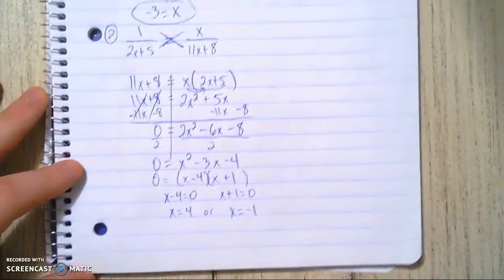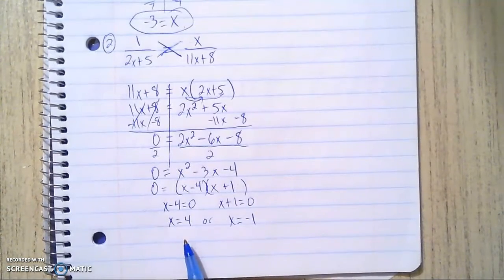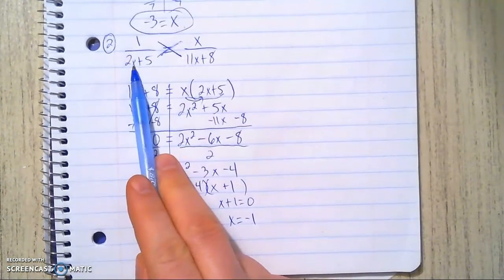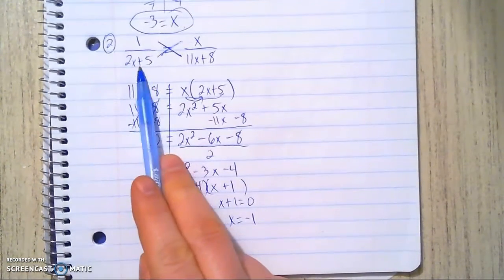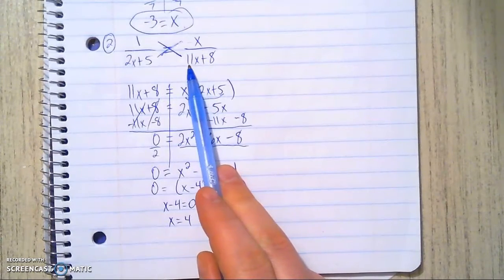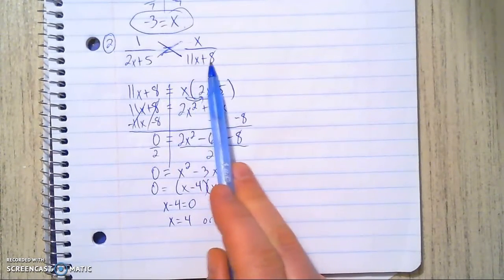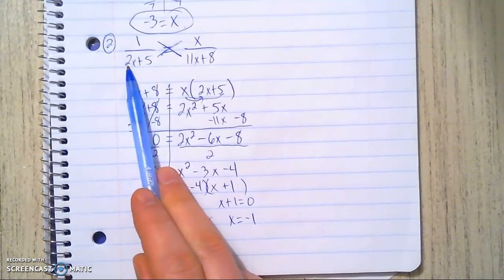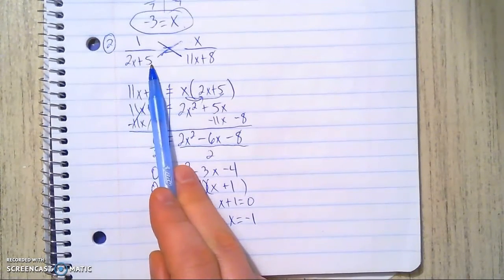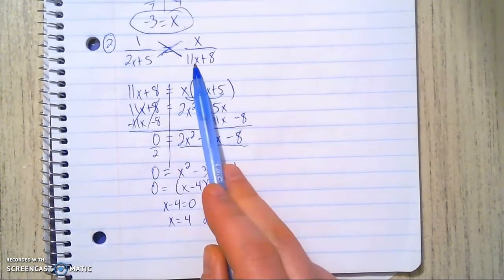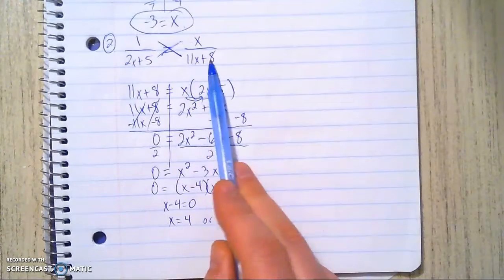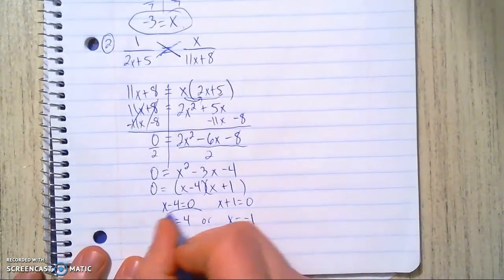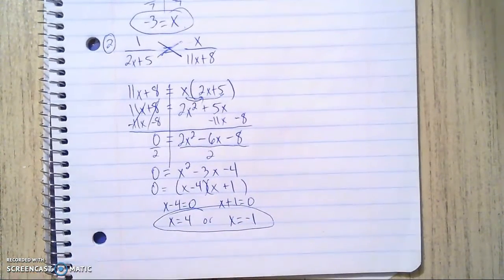A quick check to make sure that those aren't extraneous. You can check when 4 goes in up there. That's 2 times 4 is 8 plus 5 is 13. On this side, it's 11 times 4 is 40. 40 plus 8 is 48, so nothing extraneous there. And when negative 1 goes in, 2 times negative 1 is negative 2 plus 5 is 3. And on the other side, that's negative 11 plus 8 is negative 3. So again, nothing extraneous about it. We've got 2 answers for that problem. X is 4 or negative 1.